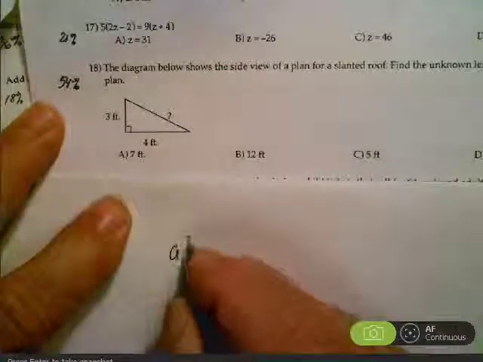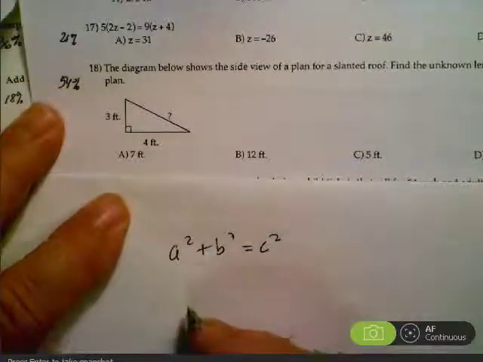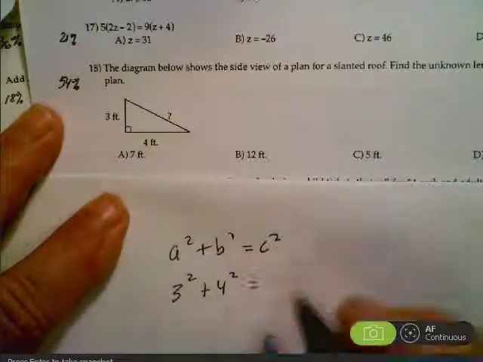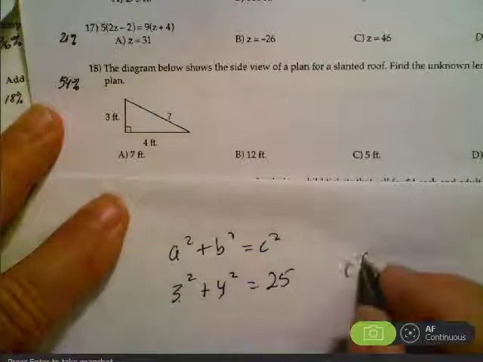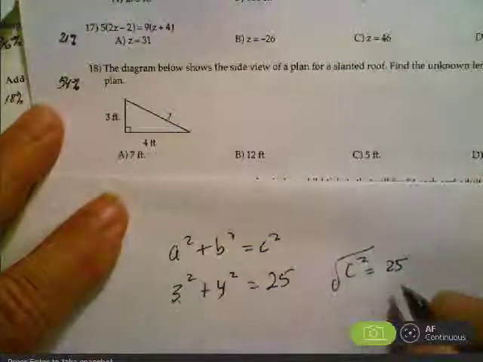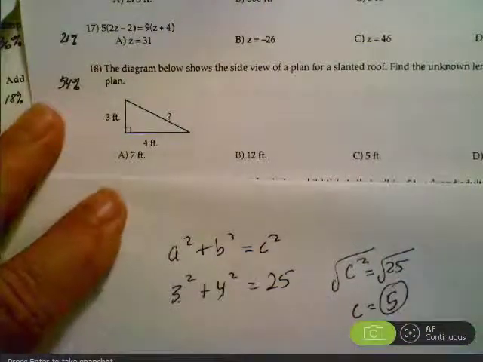So it's a squared plus b squared equals c squared, and a being 3 and b being 4, that's 9 plus 16, that's 25. C squared equals 25. When we square root both sides and take the positive, we see it's 5.